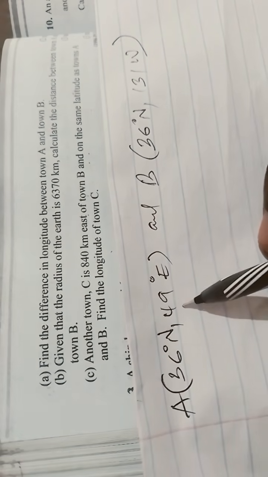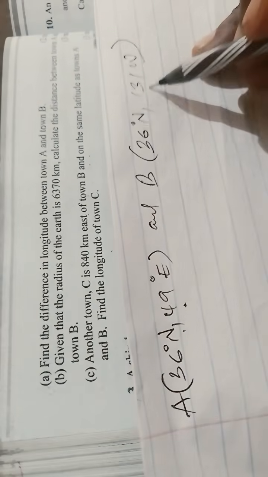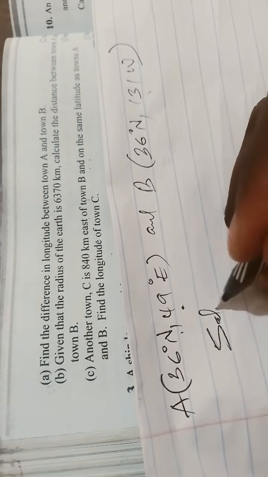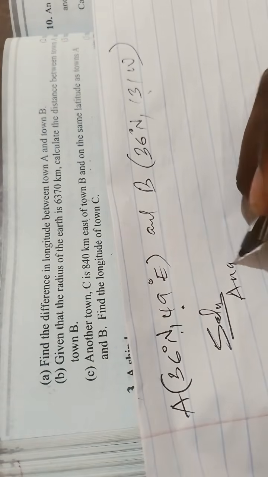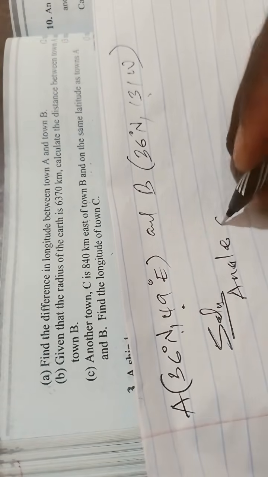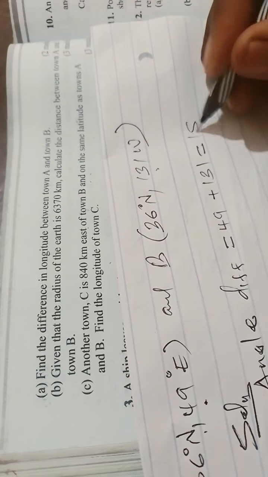Since this longitude is on the eastern side and this one is on the western side, we have to add. Therefore, the angle difference of the longitude will be 49 plus 131, which is equivalent to 180 degrees. That is the angle difference.